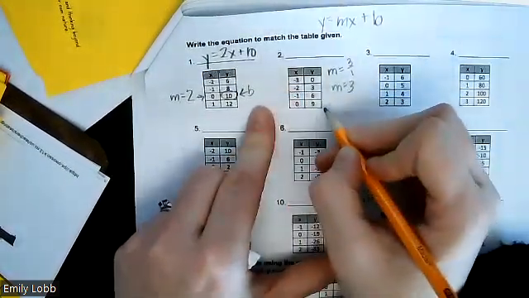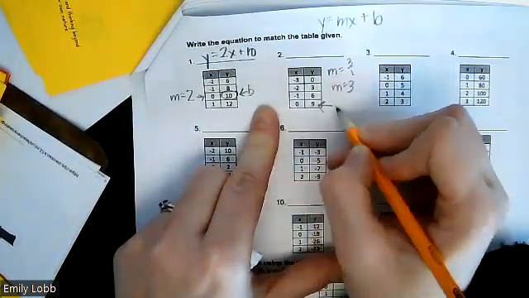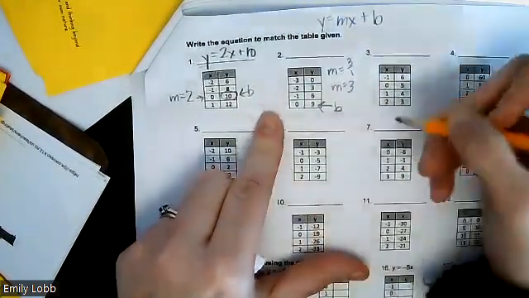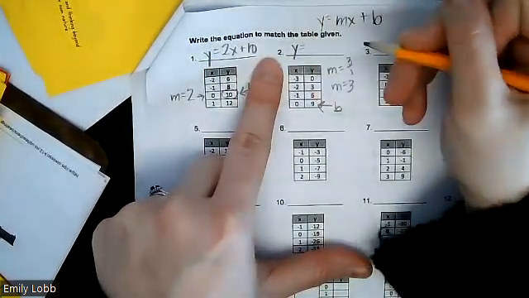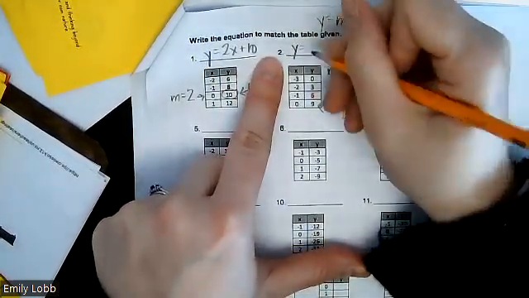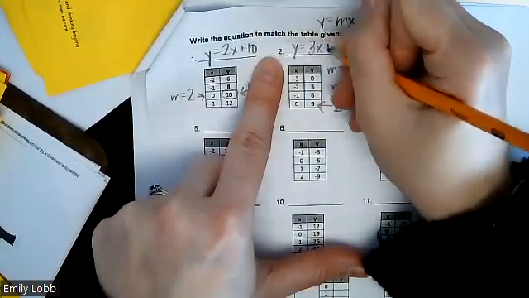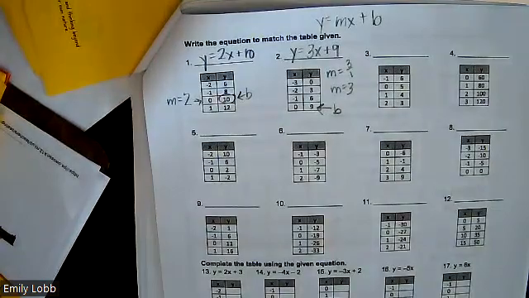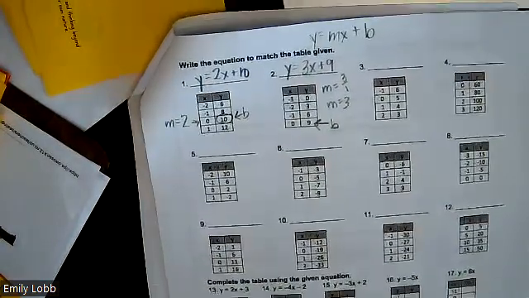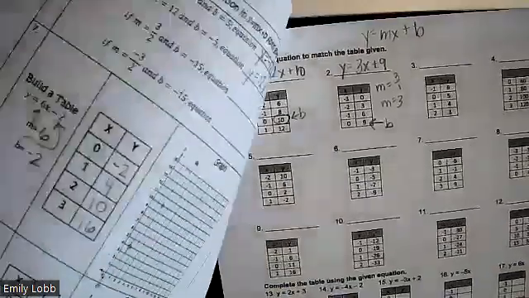And here is your y-intercept. Here is b. b is 9, so you would write y equals 3x plus 9. So you're finding all that information from the table. We've practiced that. So it's just not telling you what the slope and the y-intercept is before you write the equation. You're jumping right to the equation.